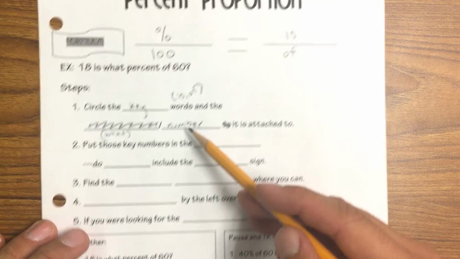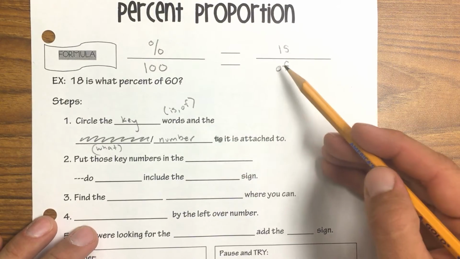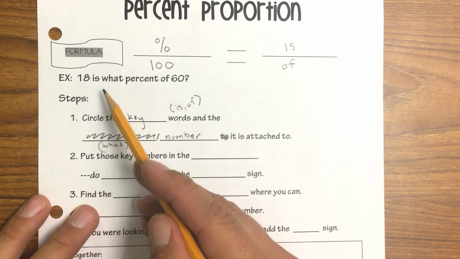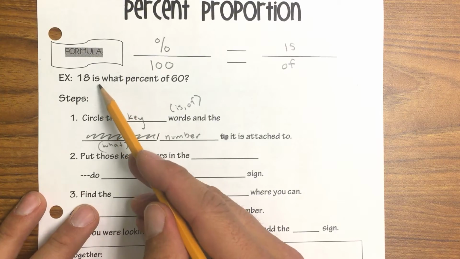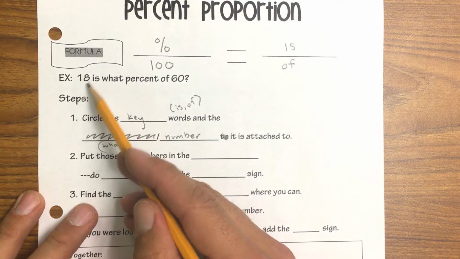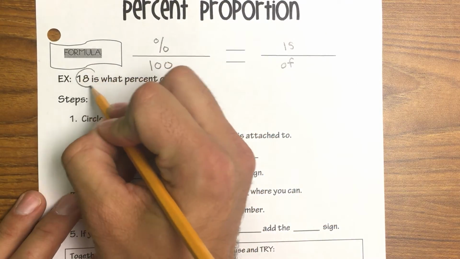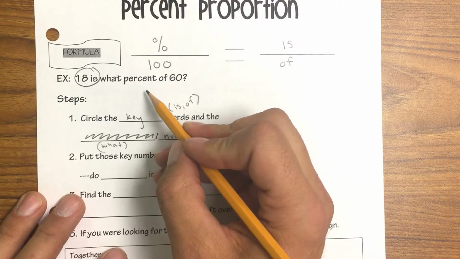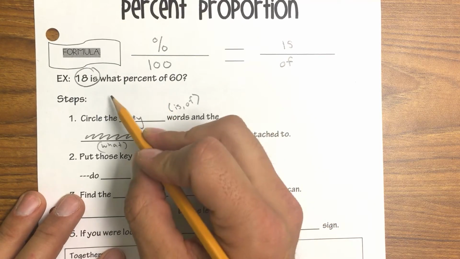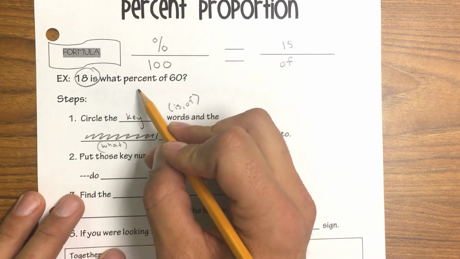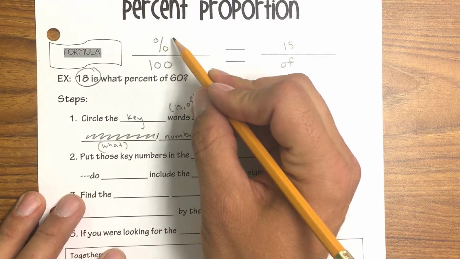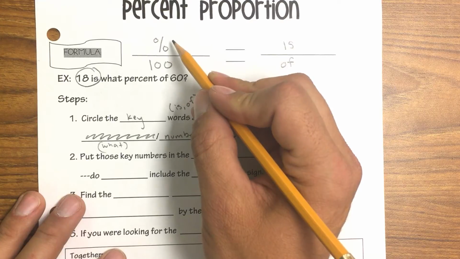We want those numbers so that we can plug them into this formula up here. So if I look at my example, 18 is, there's one of my key words, and it's attached to the 18. So 18 and is go together. What percent? Now, I already know where my x goes because it's asking what percent. And the only number I can ever put over the 100 is a number that has a percent after it.